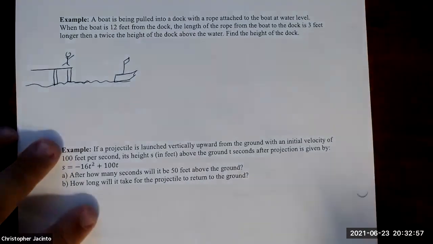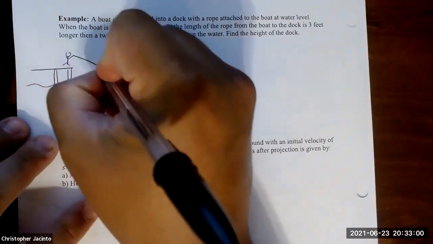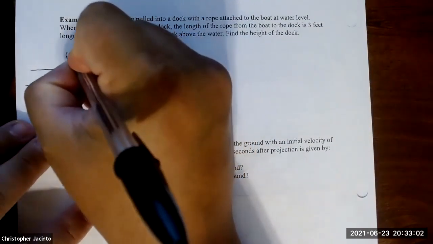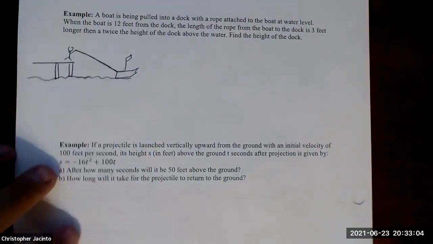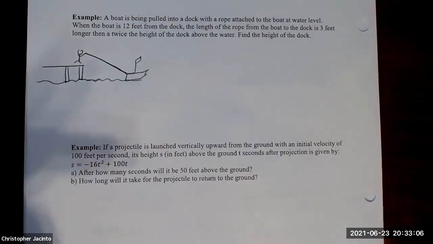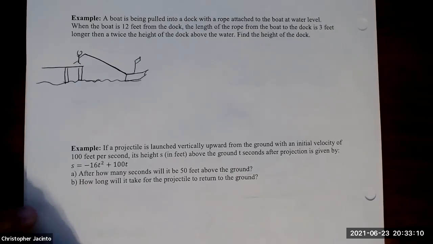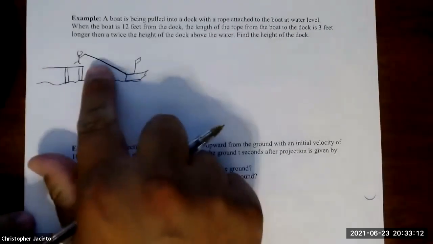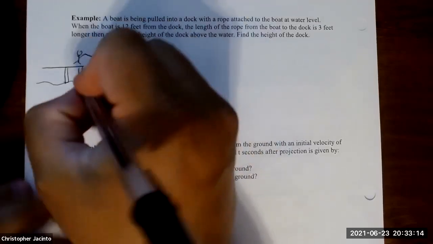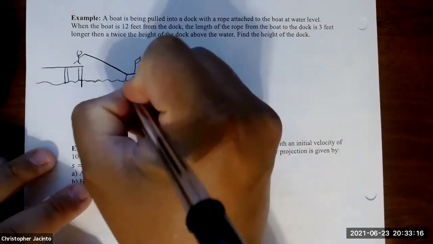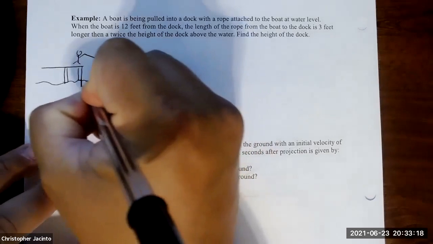Right. So you have a rope and you're pulling in this boat, right? You're just pulling it in like that. So that's pretty much what the picture is showing here. You're on a dock, pulling the rope back to the shore. So when the boat is 12 feet from the dock, from here to here, this is 12 feet.